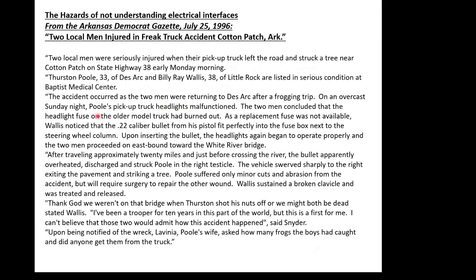On an overcast Sunday night, the guy's pickup truck's headlights didn't work. So a fuse had gone, and they hadn't got a spare fuse, and it was very dark. So they noticed that a bullet was the right size to replace the fuse. So they took the fuse out and replaced it with the bullet. Now the fuse is normally there to protect systems. If a fuse blows, then you should be suspicious of why it blew. These people obviously weren't.